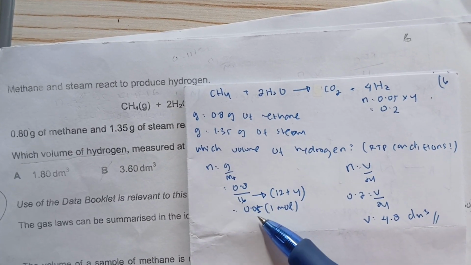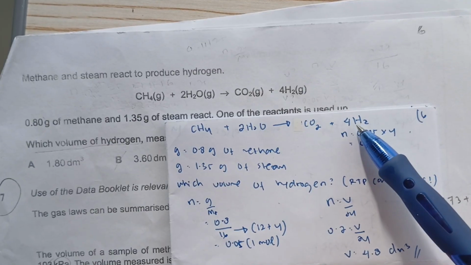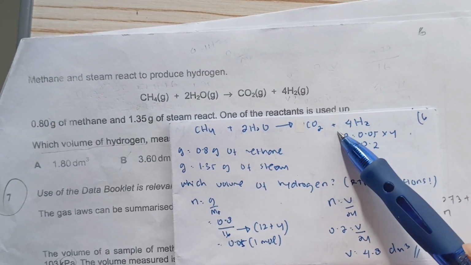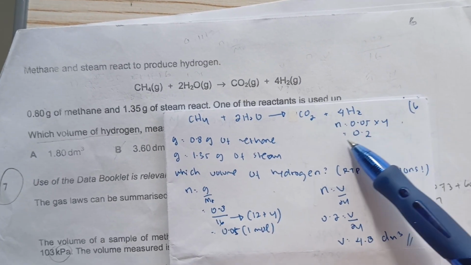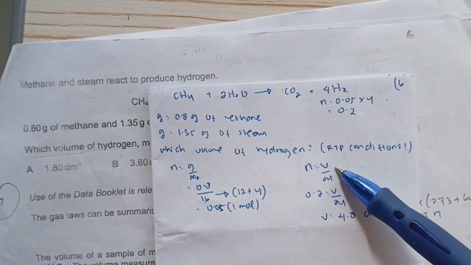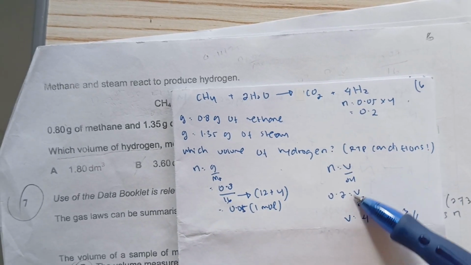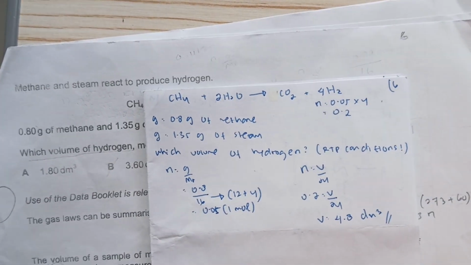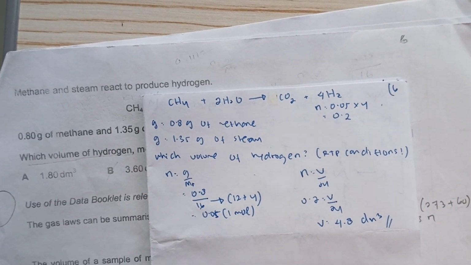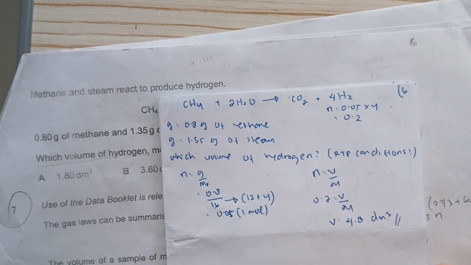Equals 0.05. This is just 1 mole, while hydrogen in here has 4 as coefficient, so you multiply by 4. This equals 0.2, and then we calculate using this formula. Moles equals volume per 24, so the volume is equal to 4.8 decimeter cubed. The answer is C.